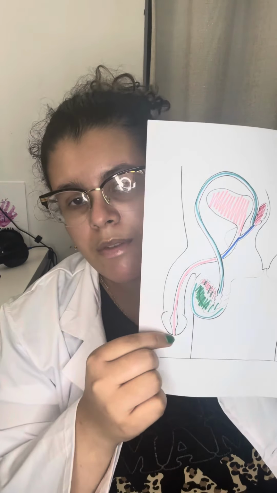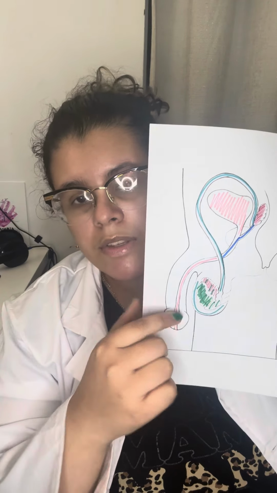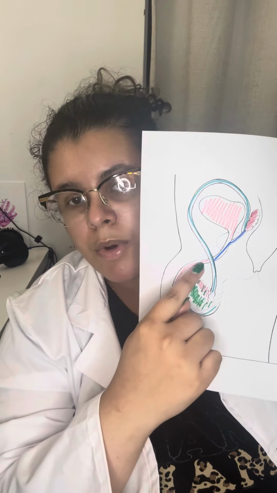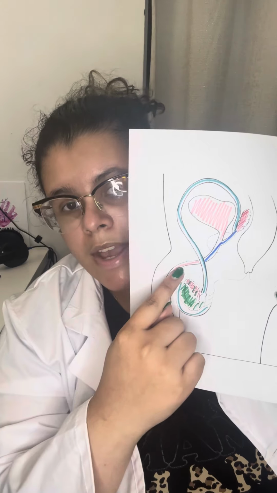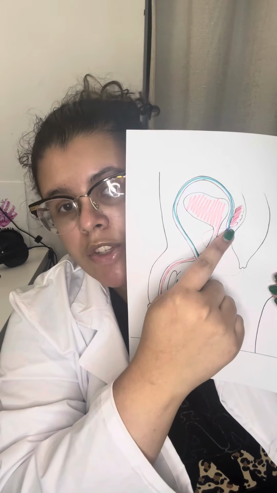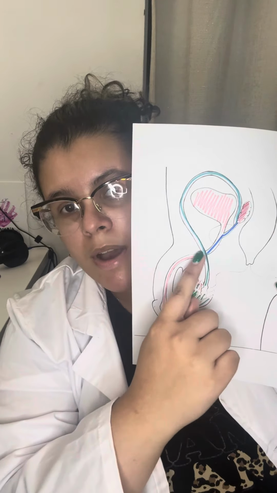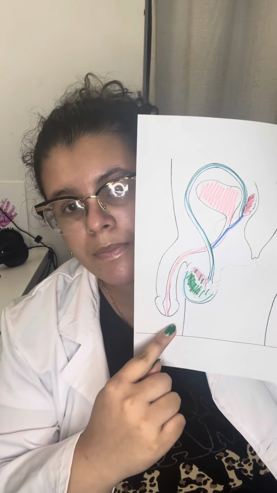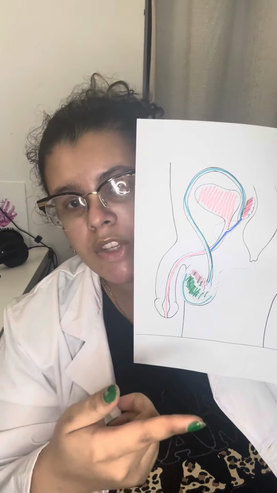So out here we have the glans penis, that's the outside here, and then we have the spongy part of the urethra. And as you notice, the bladder and the ejaculatory duct sort of come out through the same spot. That's where the male pees and ejaculates as well.